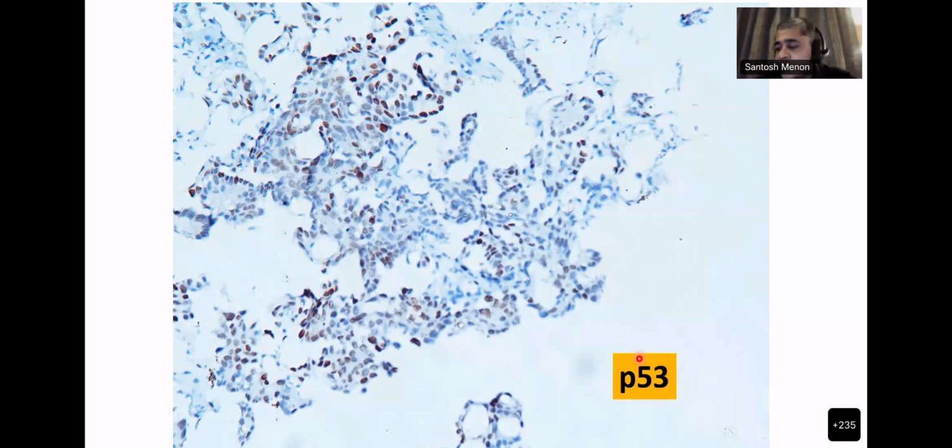Why is P53 important? Swati, can you tell me? Swati, Atul, Nabila? High grade tumors will have a wild type pattern. Sorry, high grade serous tumors will have a mutation type pattern. So this is from a low grade tumor, and this is the wild type pattern.